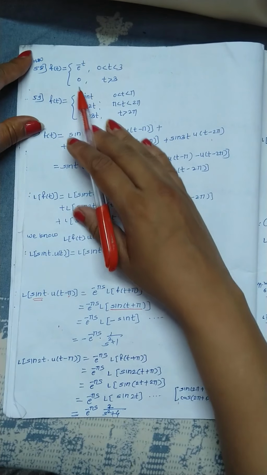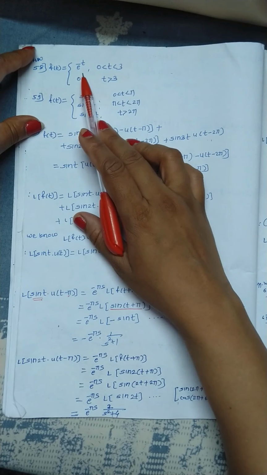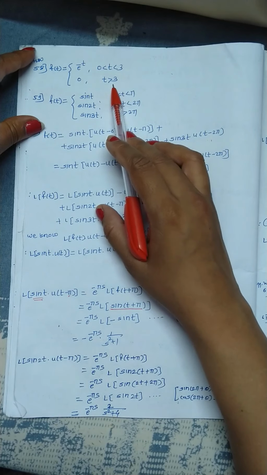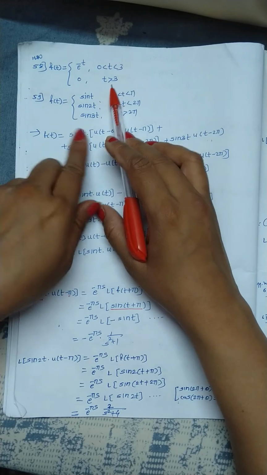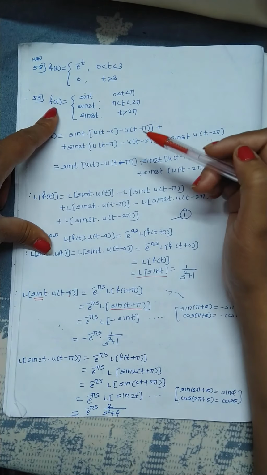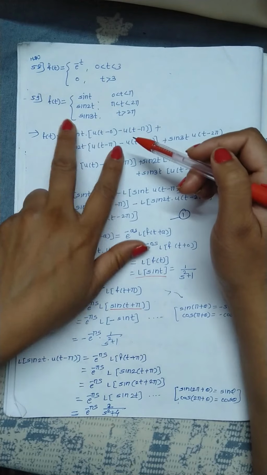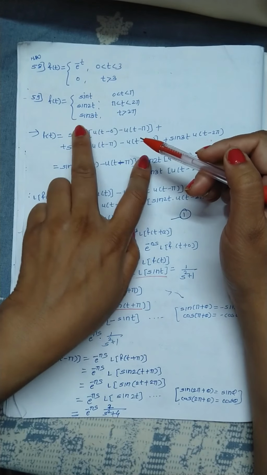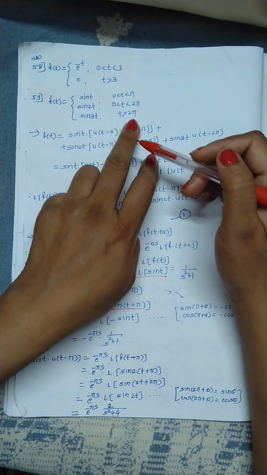Now these are some homeworks. f of t is e raised to minus t between 0 to 3 and it is 0 for t greater than 3. This is one homework. Second one, let us consider the second one, which is trigonometry. f of t is equal to sin t between 0 to pi, sin 2t between pi to 2 pi, sin 3t for t greater than 2 pi.